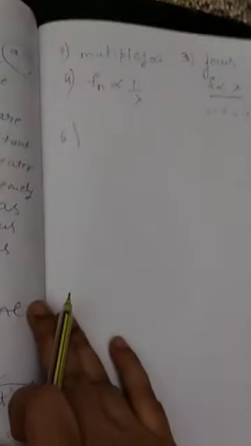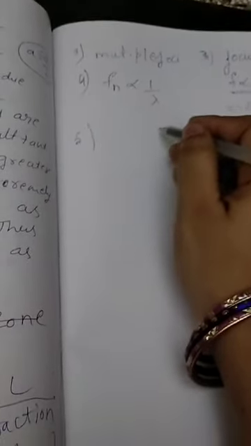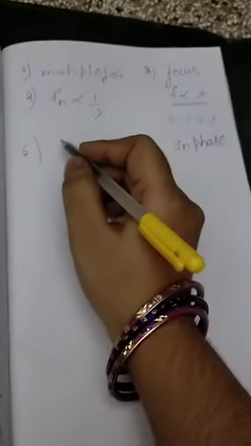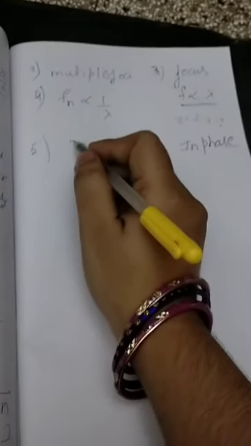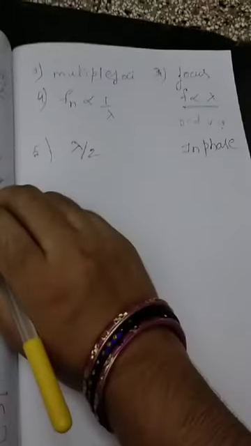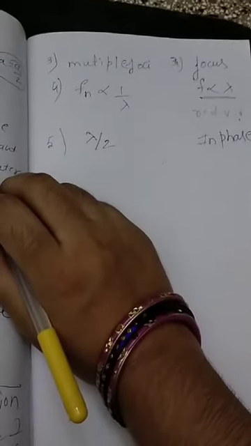Any other differences? Here, all the light rays which meet will have a phase difference of lambda by 2. Correct? Since I am explaining, please take down, since I am having a focus problem. That is one more difference.